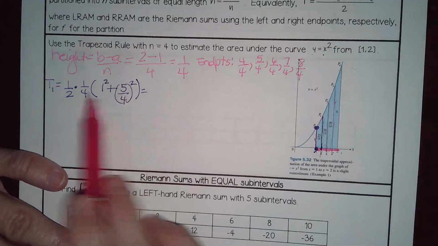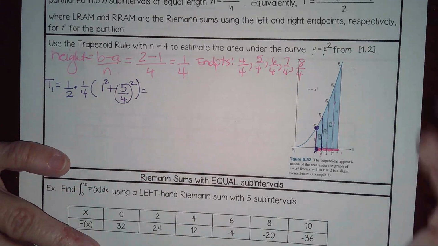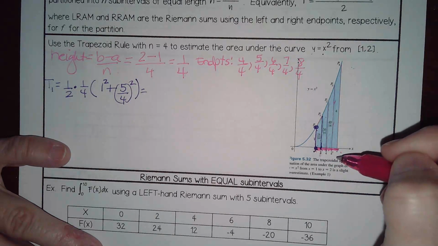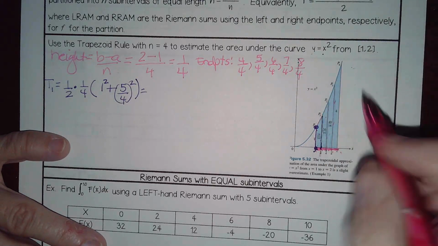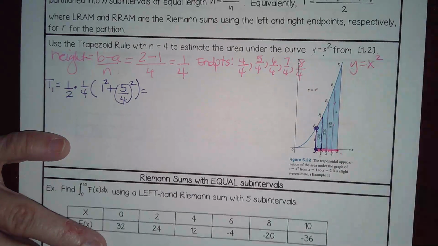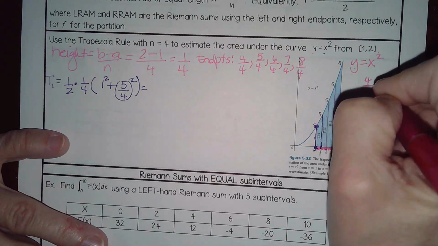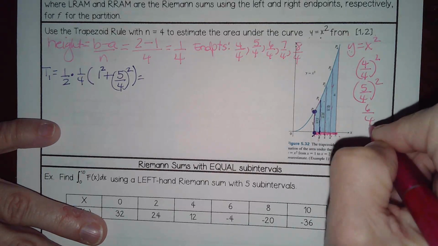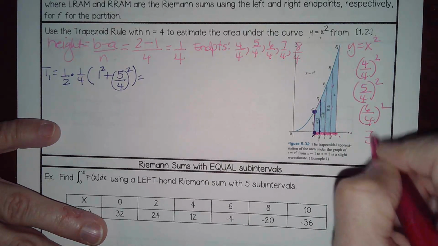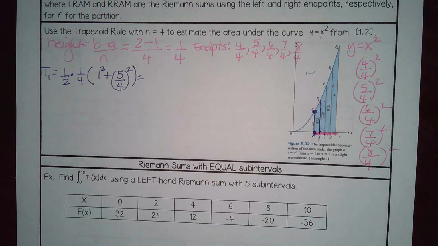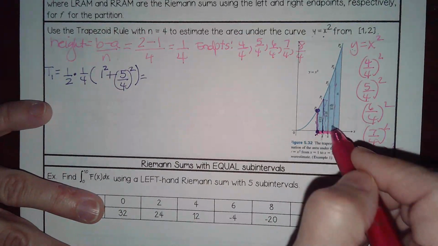So let me go back and just re-comment on what I did here. For me to find the height, or the value of each of these bases, I'm going to plug each of these endpoints into y equals x squared. So that means I'm going to be determining 4/4 squared, 5 over 4 squared, 6 over 4 squared, 7 over 4 squared, and 8 over 4 squared. That's how I'm going to find these lengths right here.